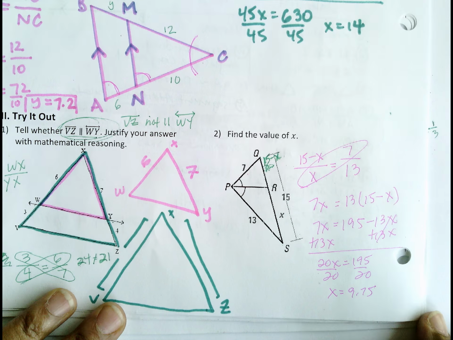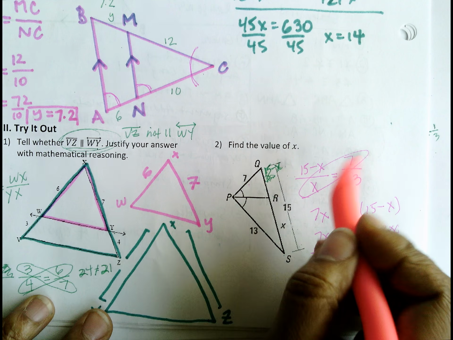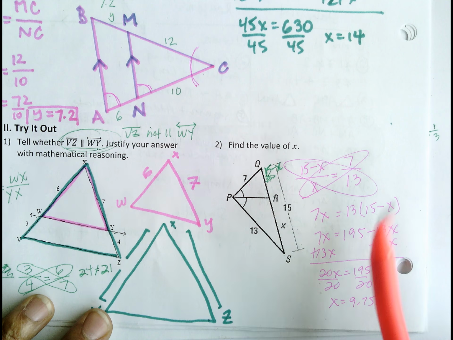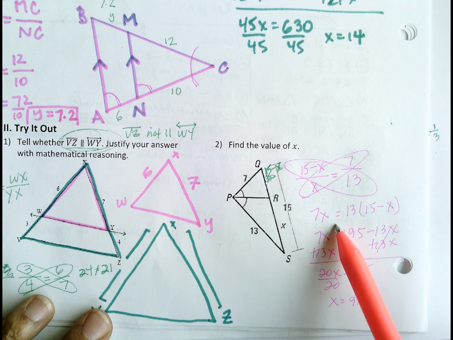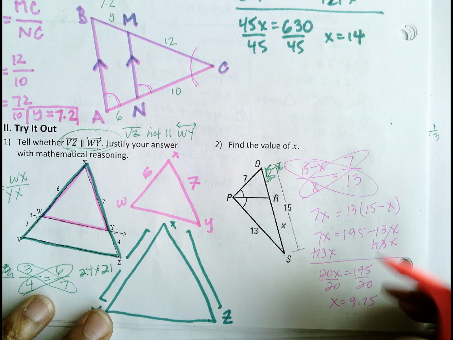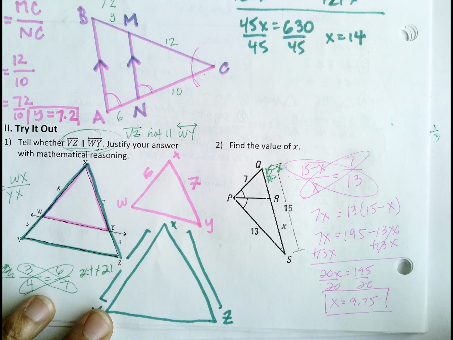Excuse me, I'm not showing you all the work. Okay, so we set up the proportion, cross multiplied, and solved for x. We got x is equal to 9.75.